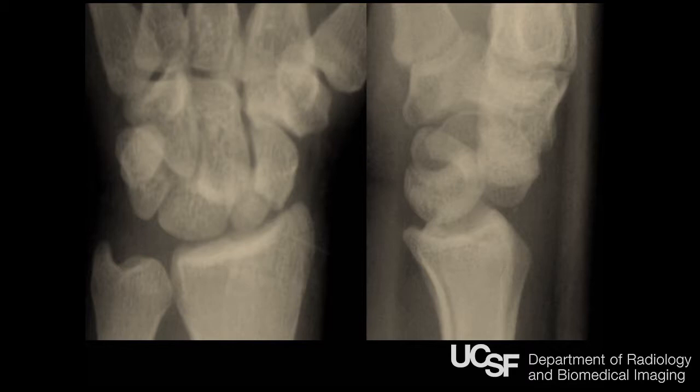When they're not lined up, you have something like this, where you can see the arcs of Gilula are disrupted, and you look on the lateral radiograph, you can see that the capitate is no longer aligned with the lunate. So this would be a perilunate dislocation. In addition, if you look at the proximal arc of Gilula, you can see that the scaphoid is disrupted. You have a transscaphoid fracture as well, and it's not unusual for there to be more than one injury when you're looking at trauma films. So always look for the second one.